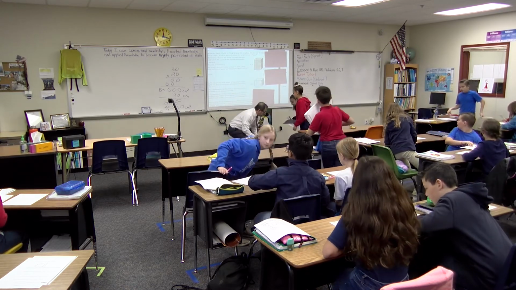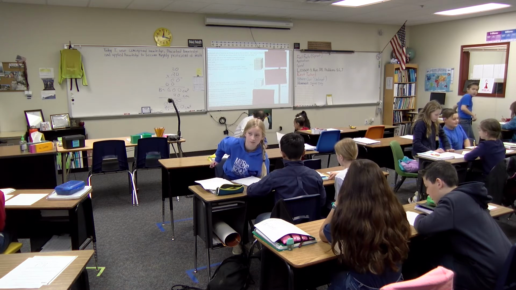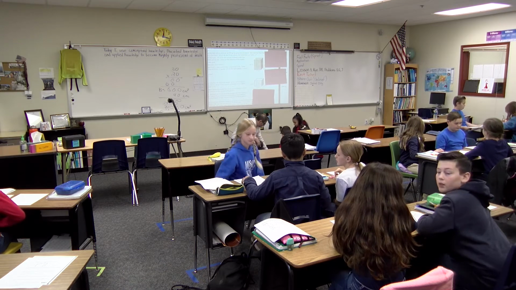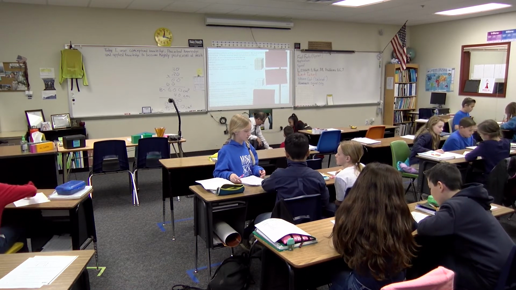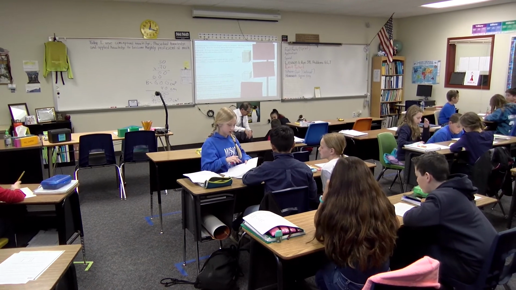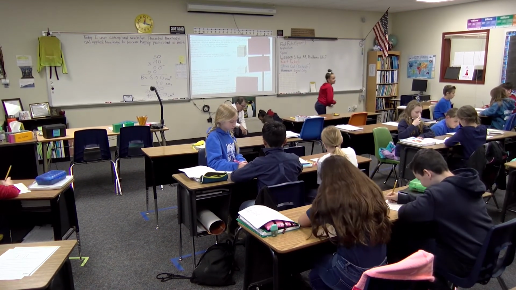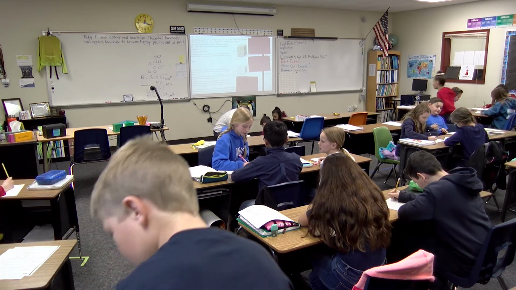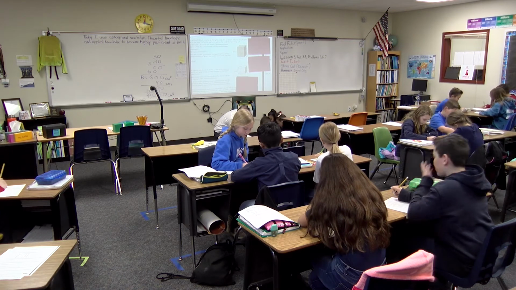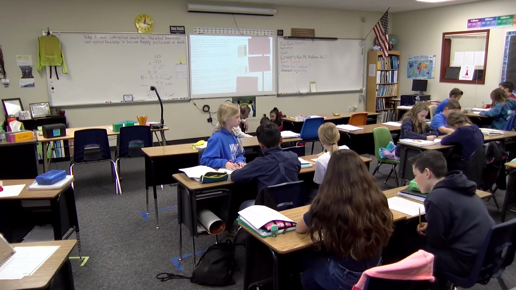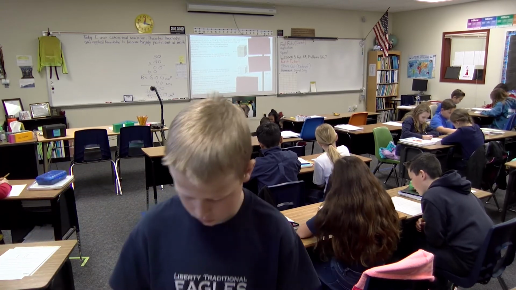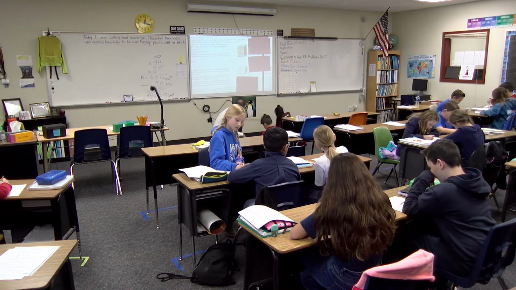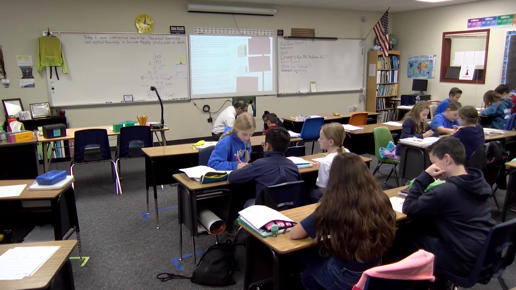All right, let's have a look at it. Okay, the problem set. You brought your problem set? The problem set is this one right here. So, if I want to find the volume of this, it says the tank is shaped like a rectangular prism. It's filled to the top with water. How do I find out how much that is? Let's start with the length times the width times the height.